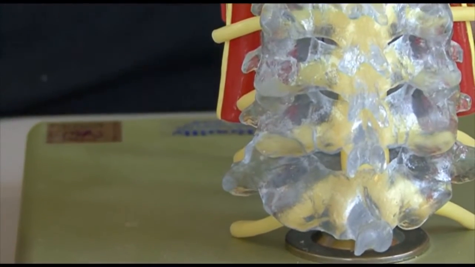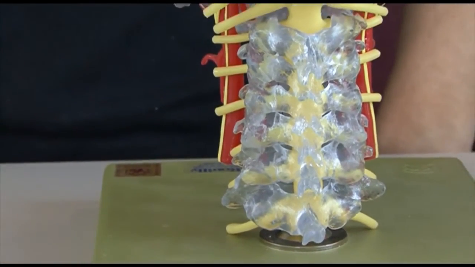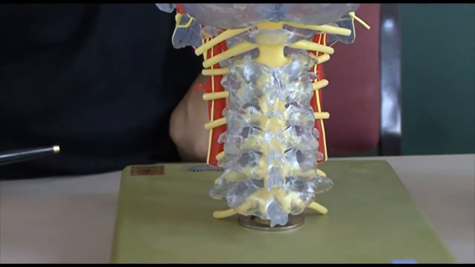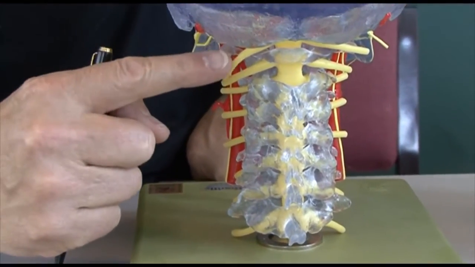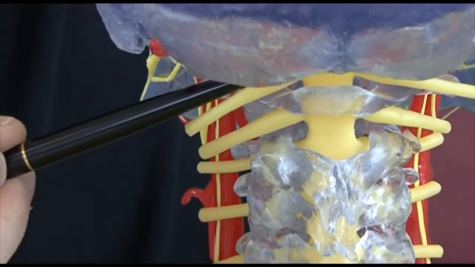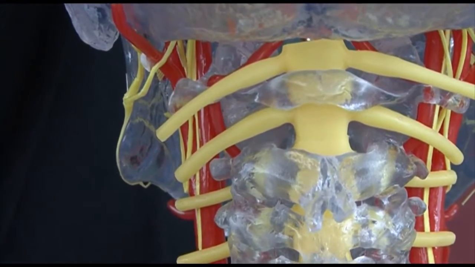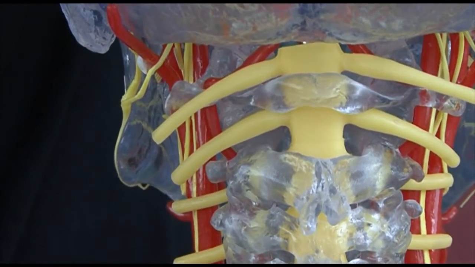So interesting to note that there are 7 cervical vertebrae but 8 cervical nerves. That's because the first cervical nerve is on top of the first cervical vertebra.